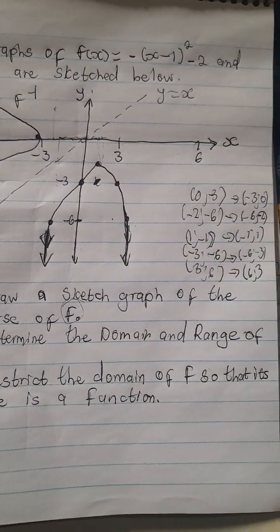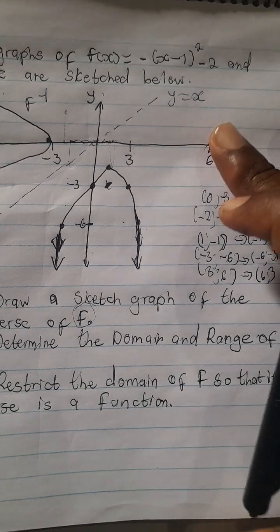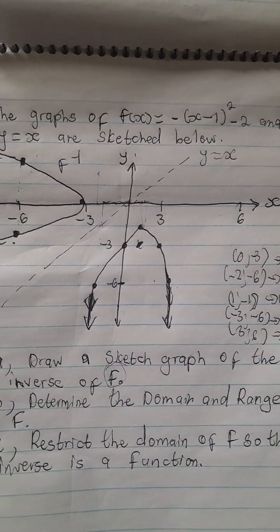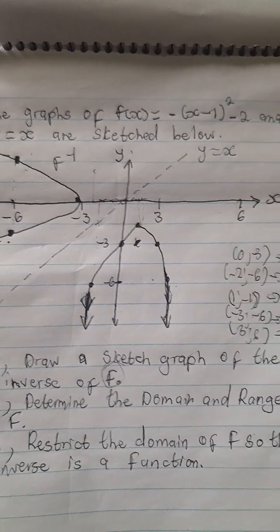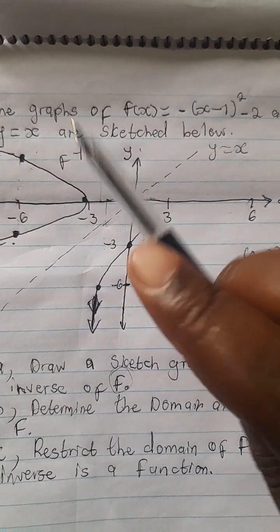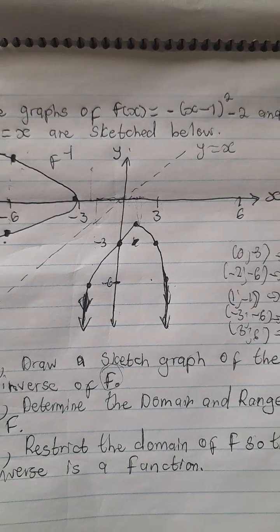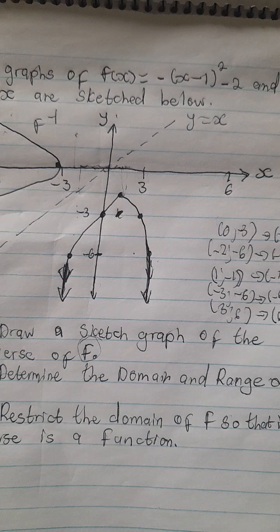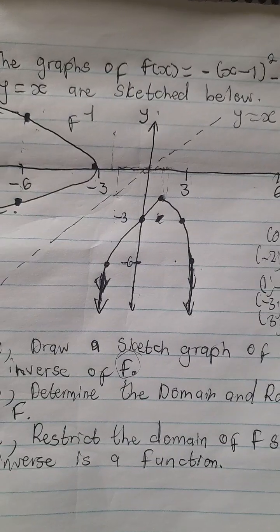Where I made a mistake, guys, kindly correct me in terms of sketching. But I know that I did well. The sketch will be like this. Yes, we'll have an inverse like this. So this will be the graph of the inverse, and this is our original graph. So B, then they said determine the domain and range of f.